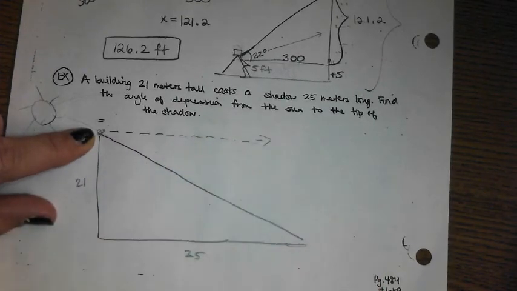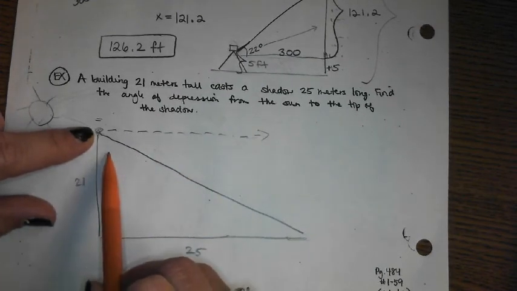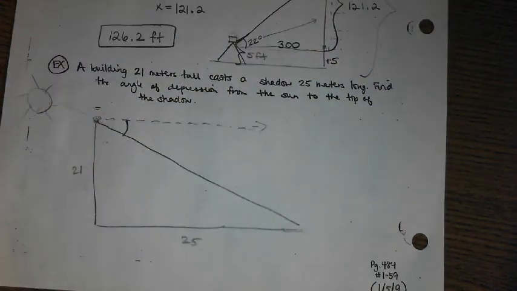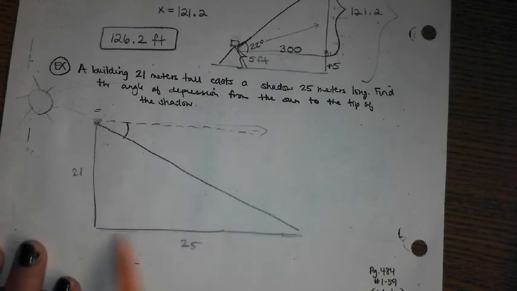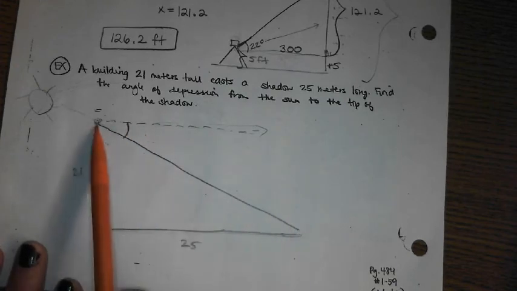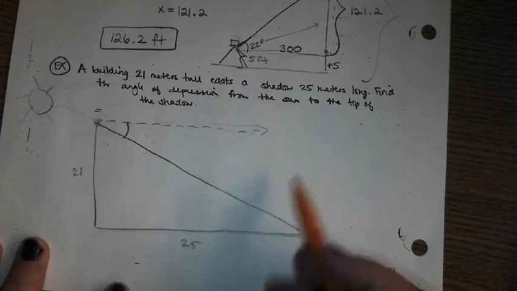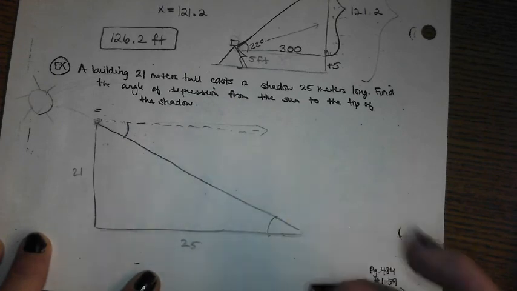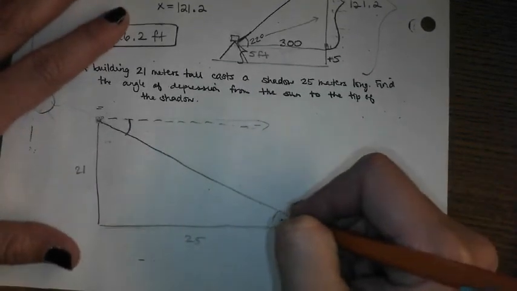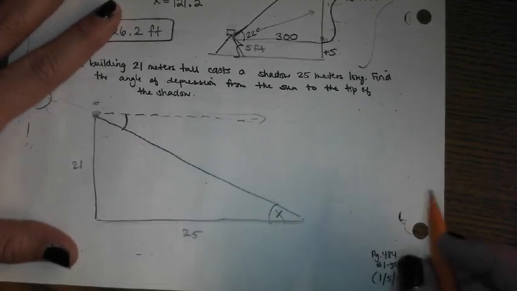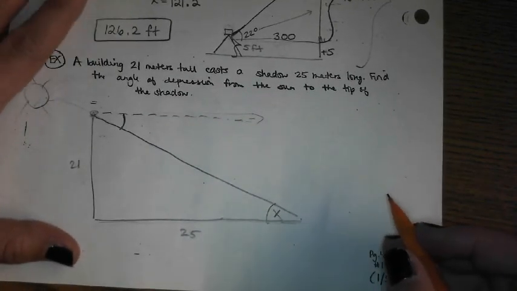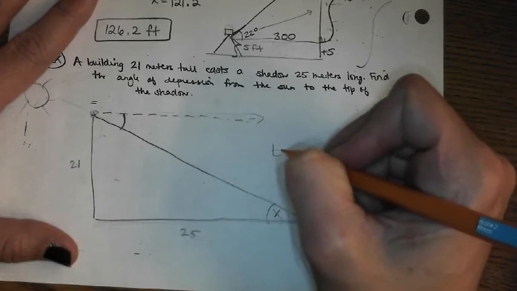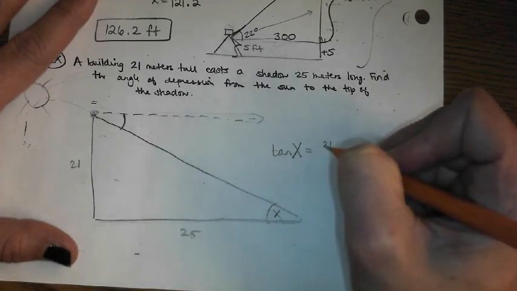Did you know that? So the angle of depression isn't actually in the triangle. It's right here. But because this is parallel, think geometry, the angle of depression from the top side looking down is going to be the same as the angle of elevation from the bottom looking up. Is that clear? Because of alternate interior angles. So we are essentially finding this. So do we want to use sine, cosine, or tangent? We know the opposite, we know the adjacent. So the tangent of x equals opposite over adjacent.